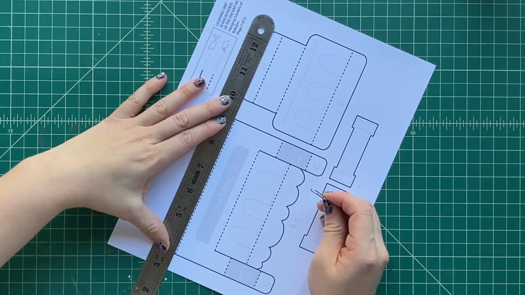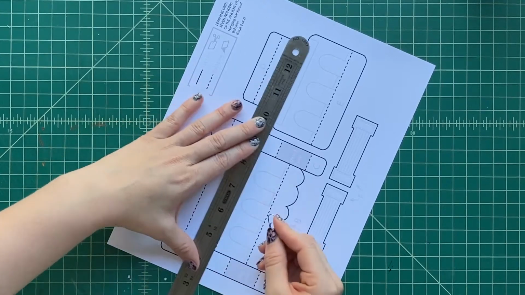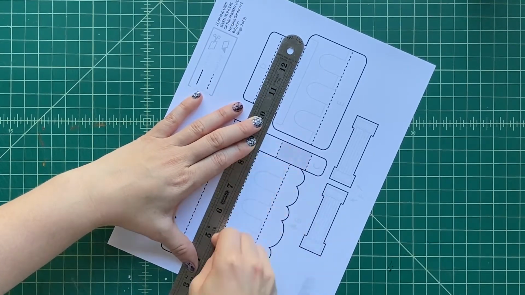So as I'm commenting about her fingernails, I should be saying stuff about how she's scoring all these lines. Gosh, I really get off topic sometimes, don't I?